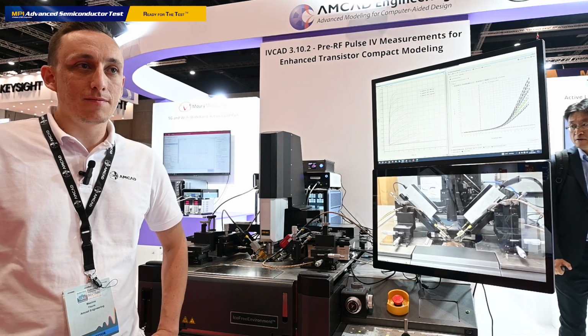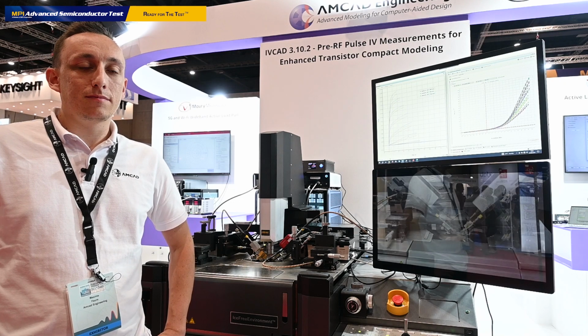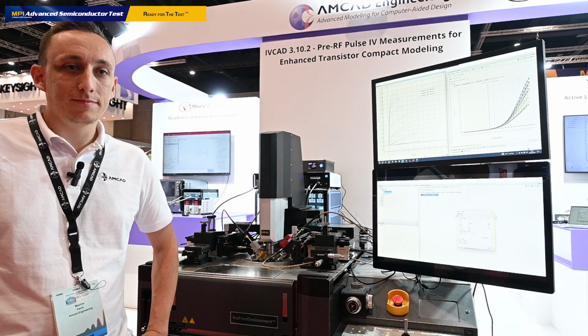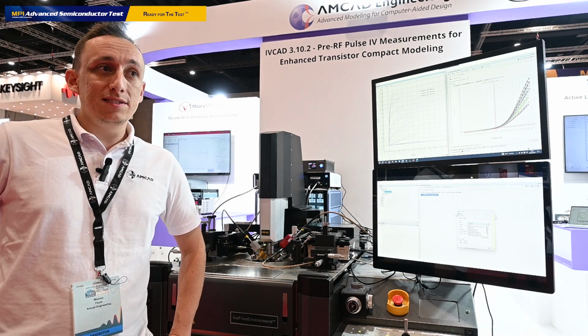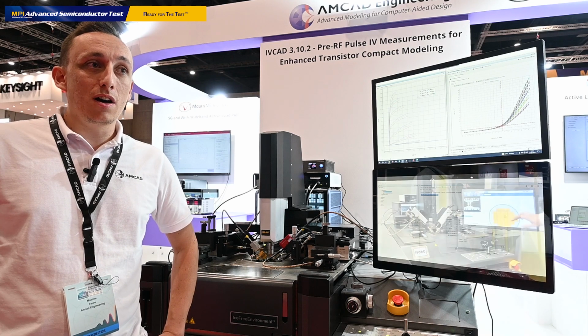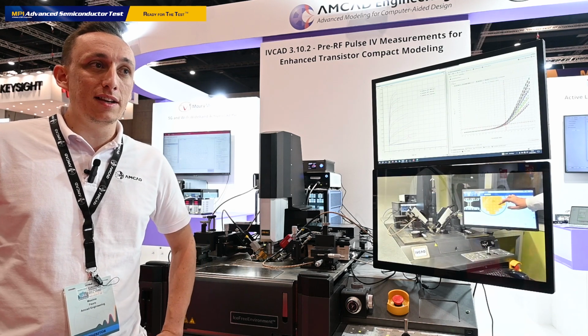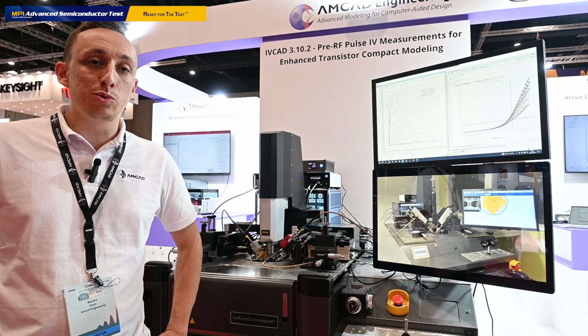Considering AMCAD's extensive background in device modeling, how do you see this pre-RF pulse IV measurement technique influencing the future of RF Power Amplifier design? The pre-RF pulse IV measurement directly takes into account the trapping effect. As it's measured on specific load condition, it's very close to the final application and so close to the RF Power Amplifier design's need.